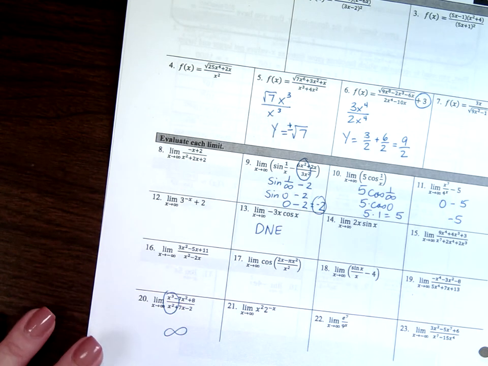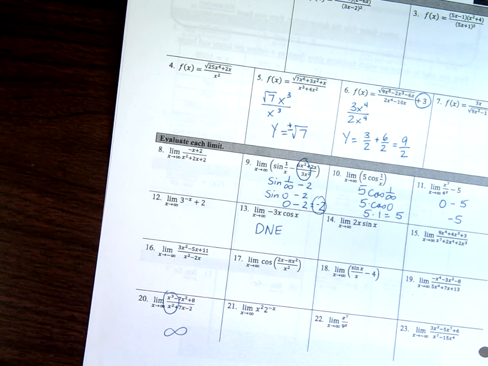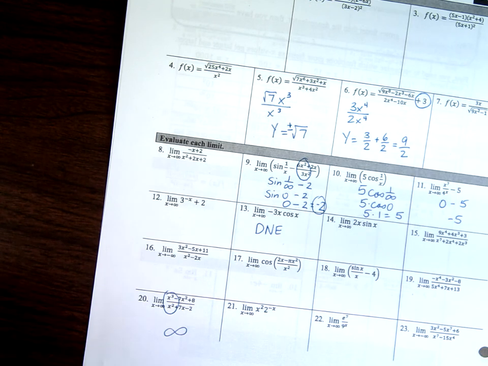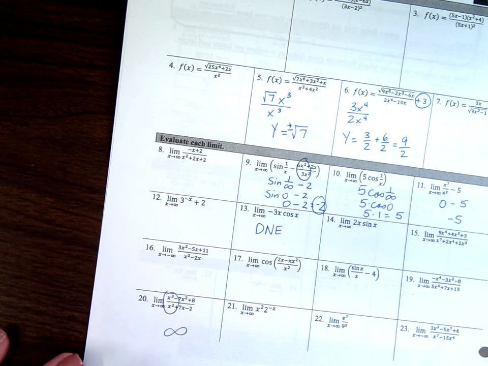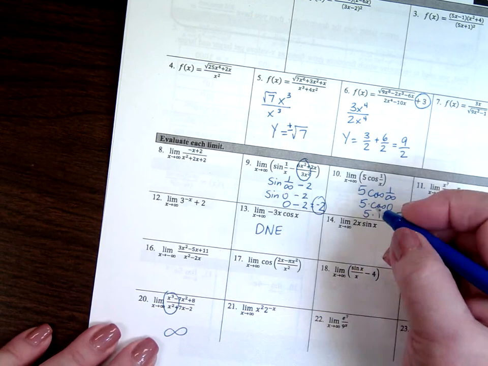Why isn't that one negative infinity though? Because it doesn't exist. Would it be the same for 14? Yeah, same for 14. Sine graph does the same thing. It's bobbing and weaving, not converging.